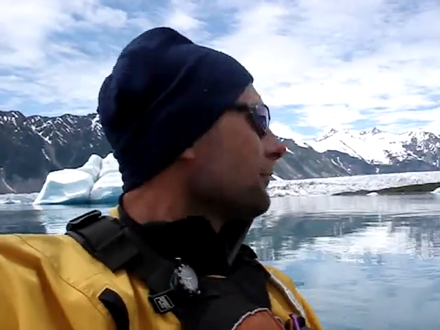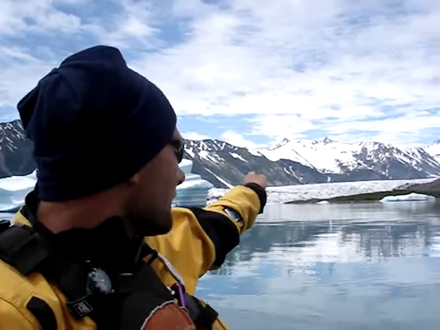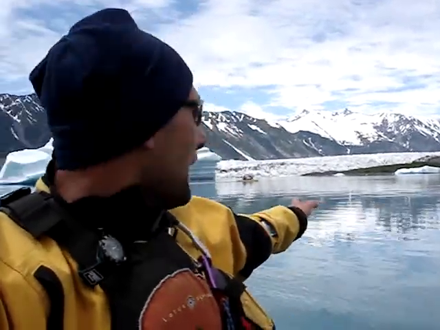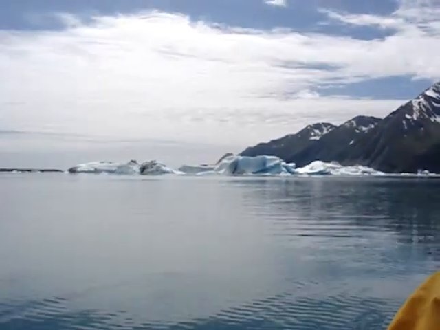Well, here we are at Bear Glacier, and what we'd like to take a look at today is icebergs and how icebergs are made. If we look just over there to my left shoulder, that is Bear Glacier. And as we know, the glacier is flowing down the mountain, and it empties out into this lagoon. This is Bear Glacier Lagoon. Behind me, to my immediate left, and all behind me, as far as you can see, is icebergs.